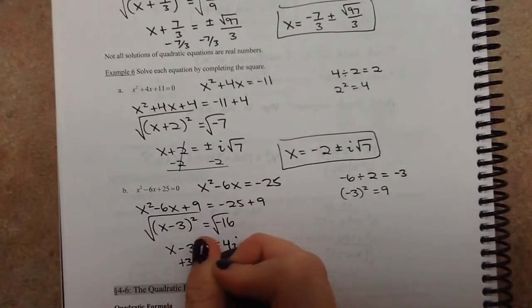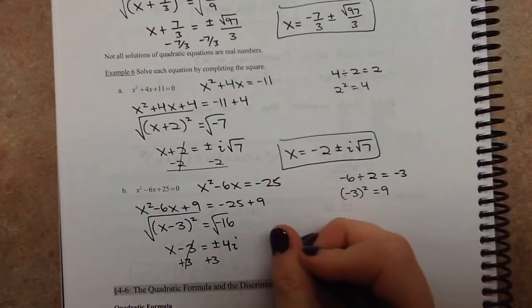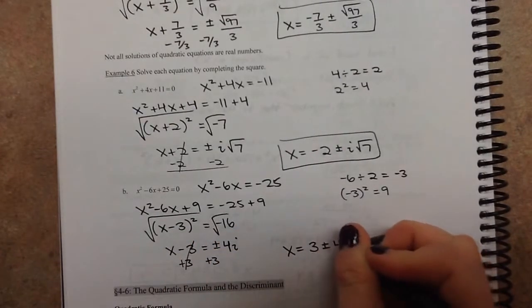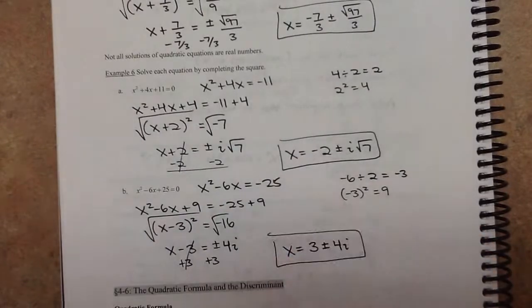Okay, last thing to get the x by itself is to add 3. So I end up with x equals positive 3 plus or minus 4i. So that would be your final answer.